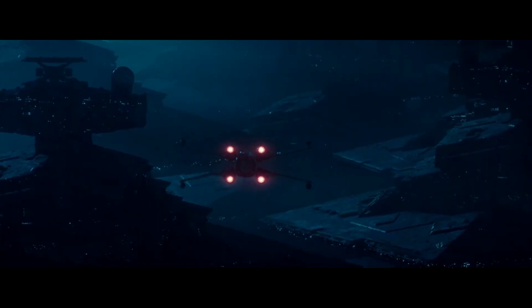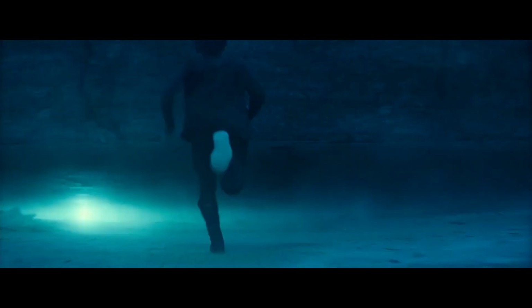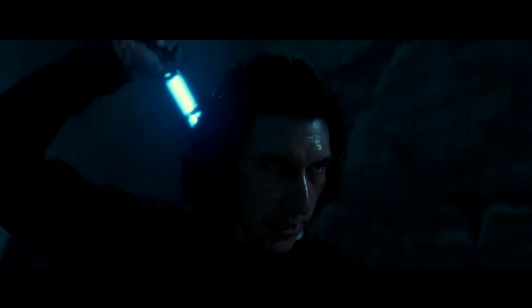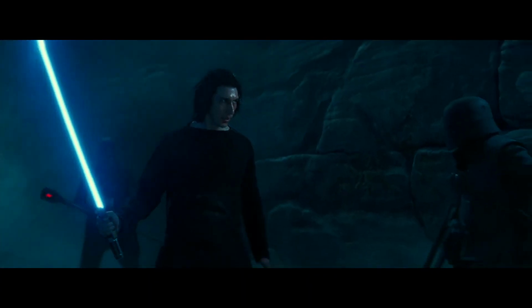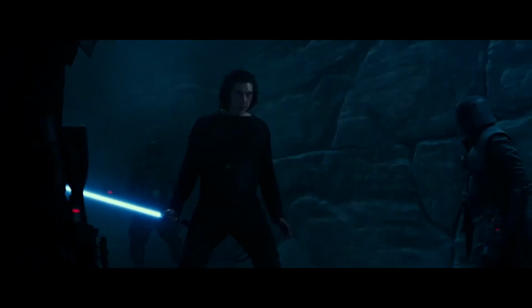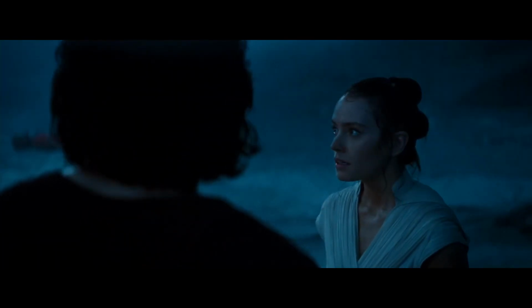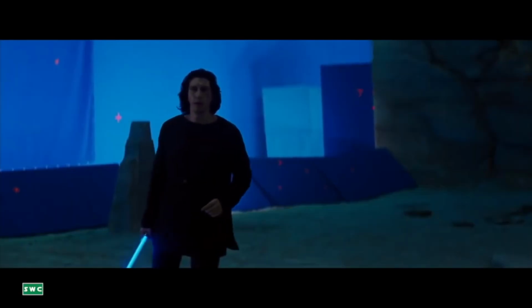A good chunk of the movie passes by before we see him on Exegol. I know it's not uncommon to say this, but just the mannerisms of Ben Solo versus Kylo Ren makes this scene so much fun. Again, another example of the brilliance of Adam Driver. When talking about this scene, I love what Adam Driver has to say.